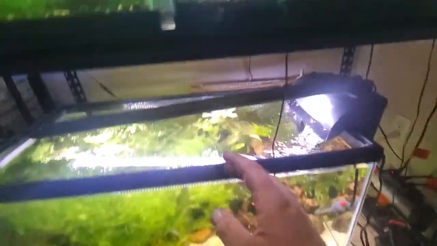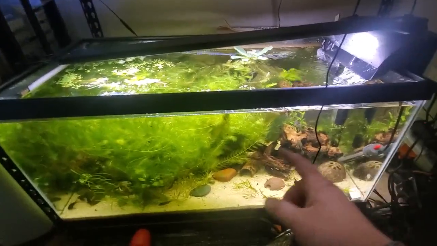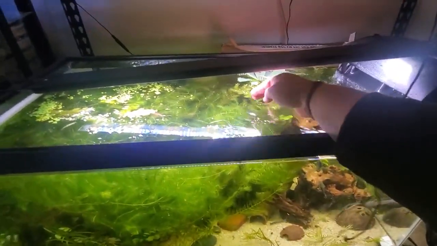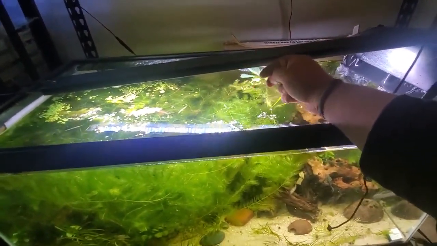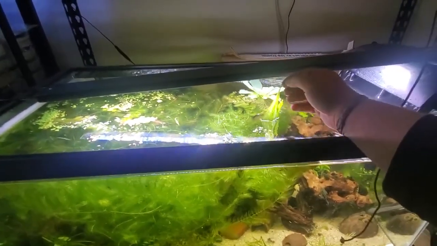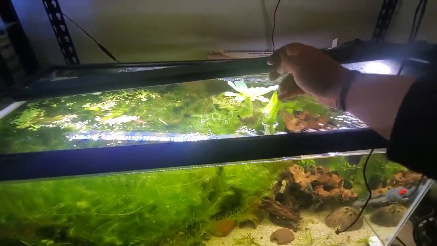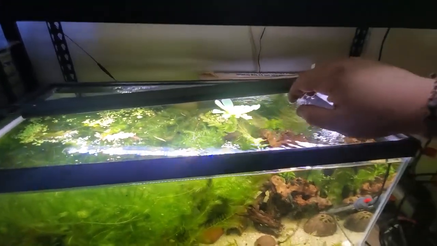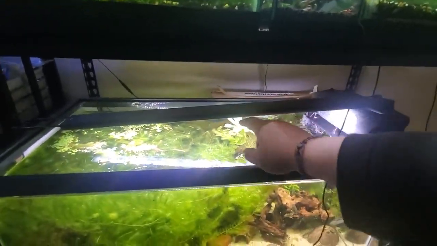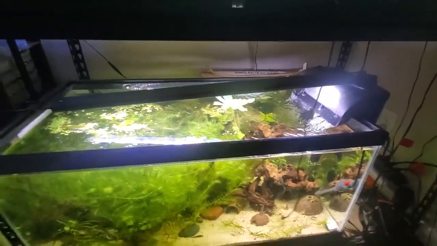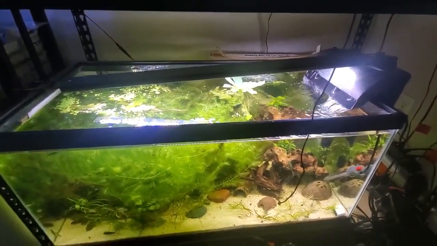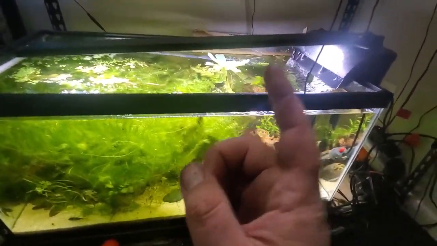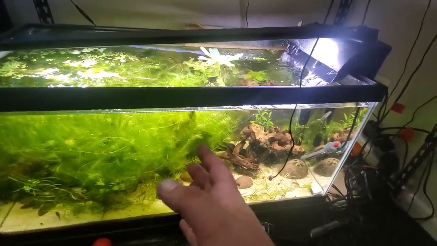Whereas in a newer tank where there's 2 or 3 kinds, they're all competing, and right now it looks like the hair algae is going to win. It's able to utilize the free nutrients in the water. And if we were to turn this light way down, what would happen? Would we starve the algae? Well, this is the problem, and this is the answer to our issues.